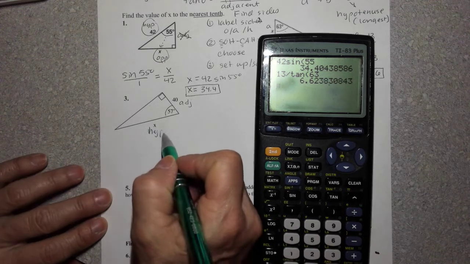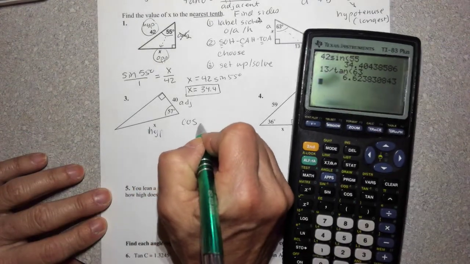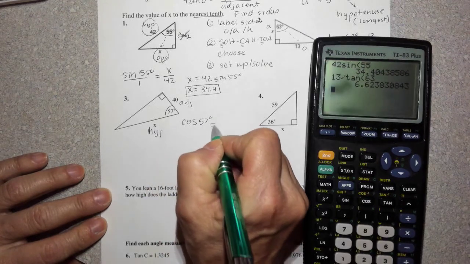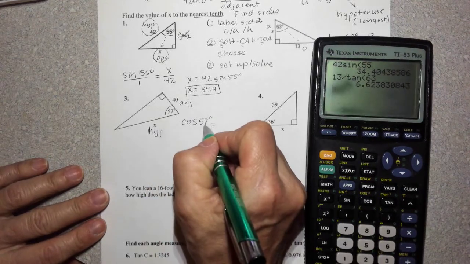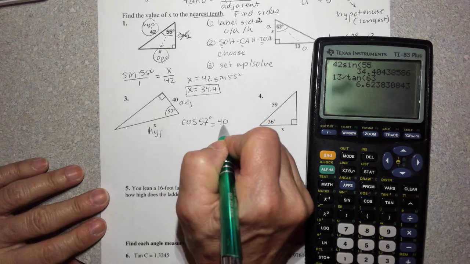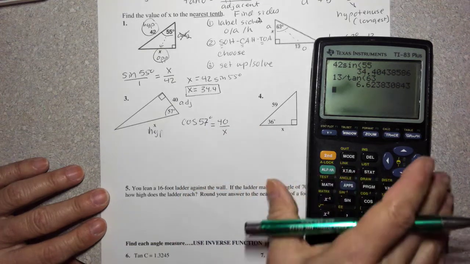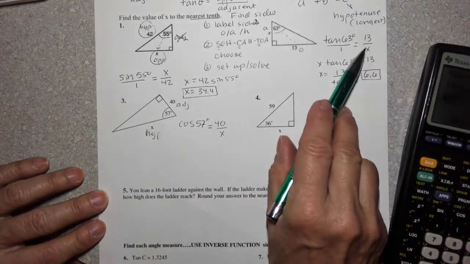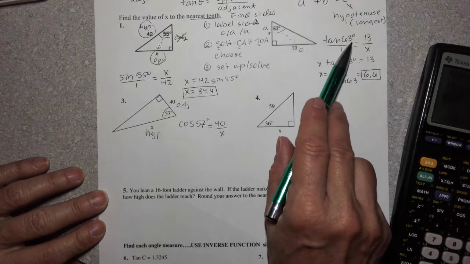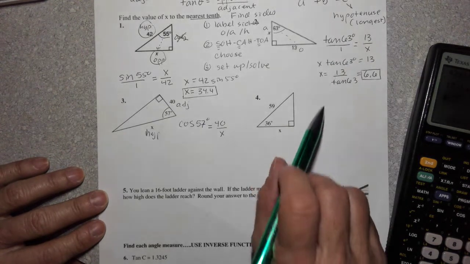Adjacent and hypotenuse means I'm going to use cosine of my angle. And if you want to put it over 1, go for it. If you want to get away from that, you certainly can. And then that's going to equal my adjacent side over my hypotenuse. And so like we had here, with the variable on the bottom, I end up just swapping these out really, so that I end up dividing.